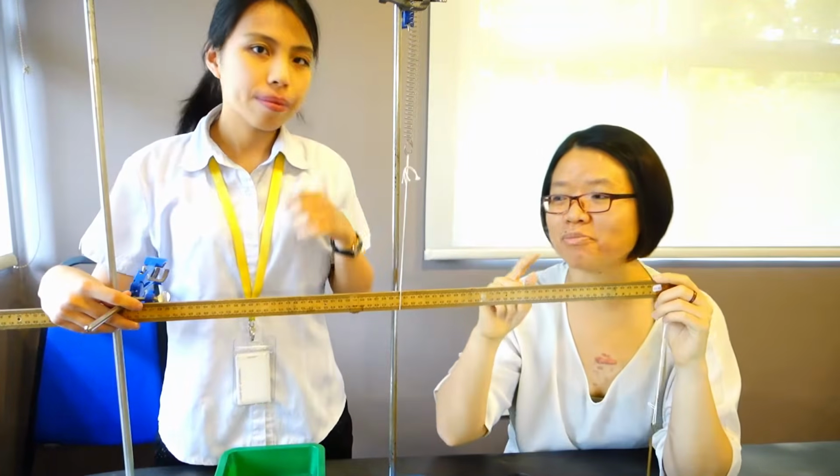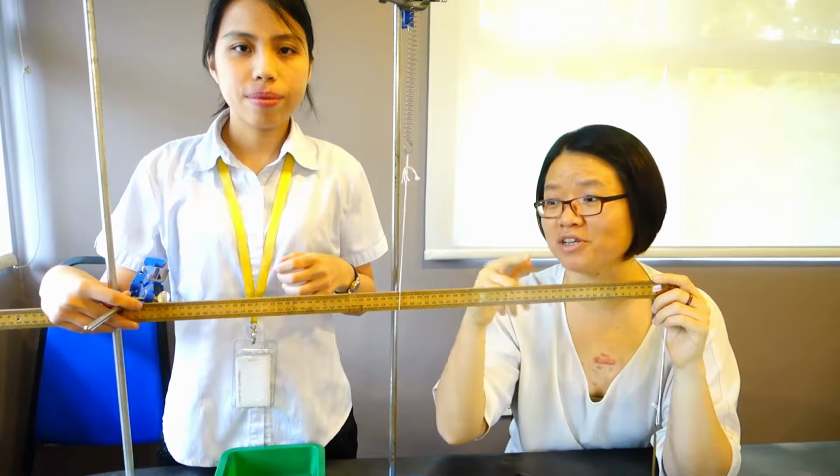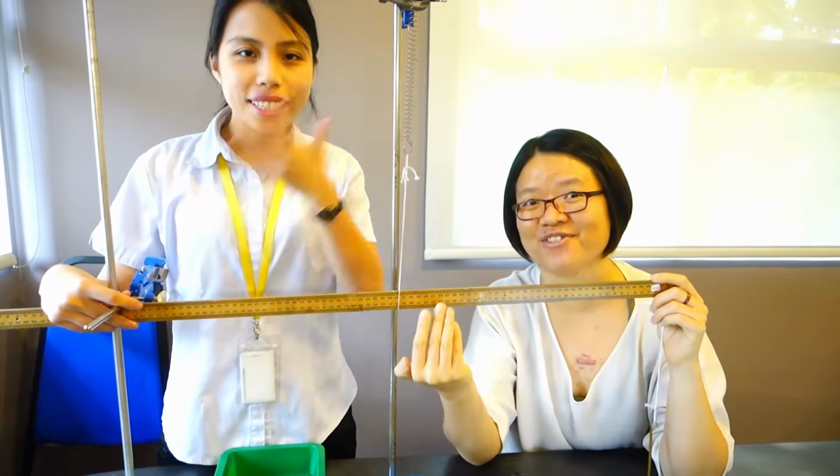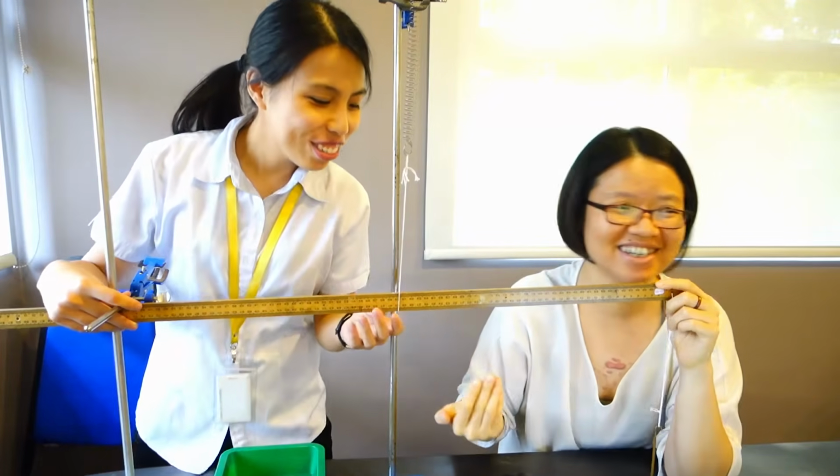But actually now we're going to break the fourth wall. When you are doing the experiment, you don't face the setup to the outside. You face the setup to yourself, so you can see the thing.